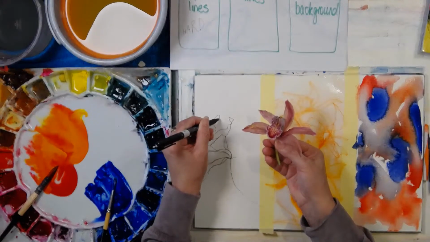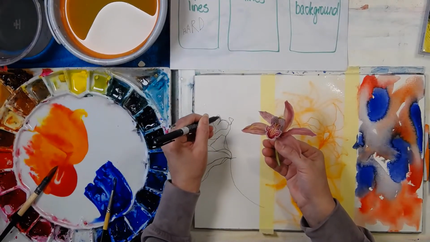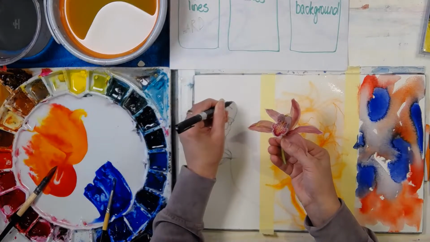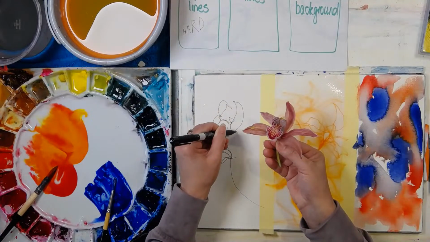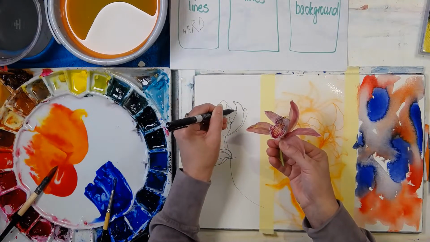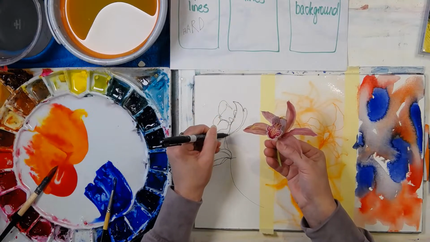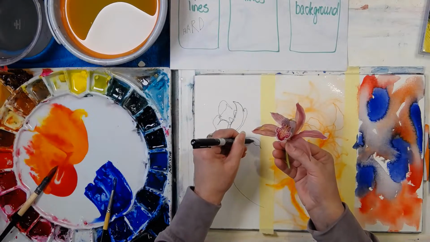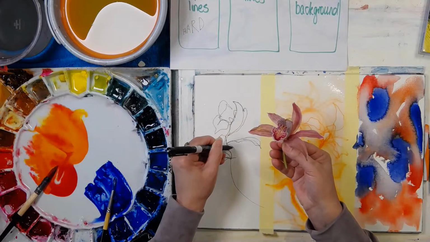And as always, the rule of a continuous line drawing is that you keep going, and when you take your pen off the page, you're done. The beauty of the continuous line drawing for me is that it takes me away from worrying about the outcome.